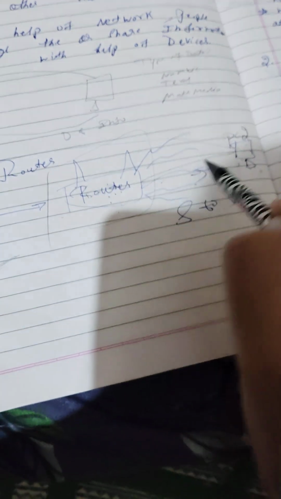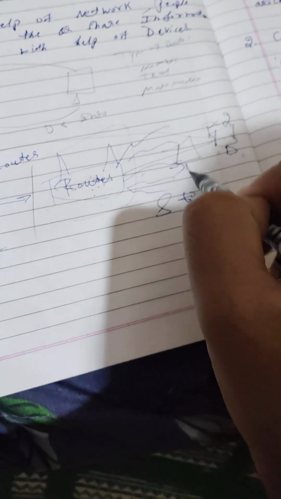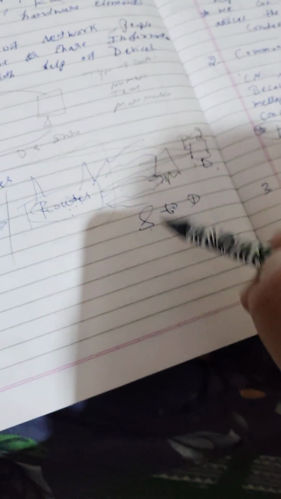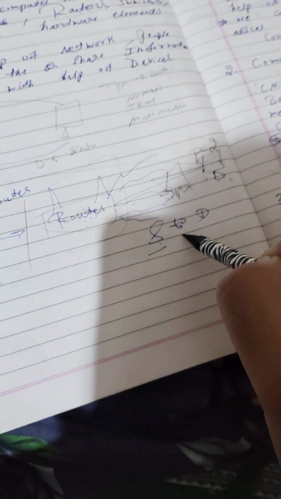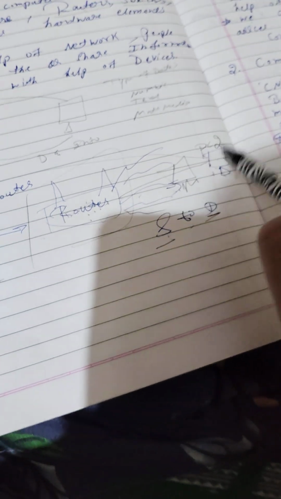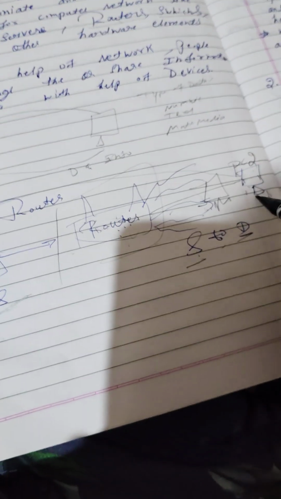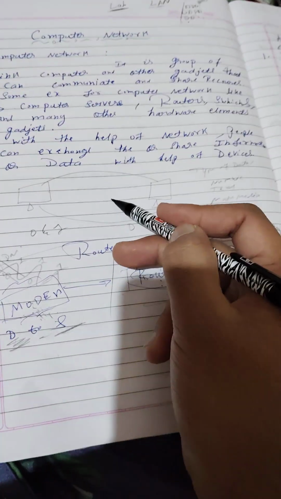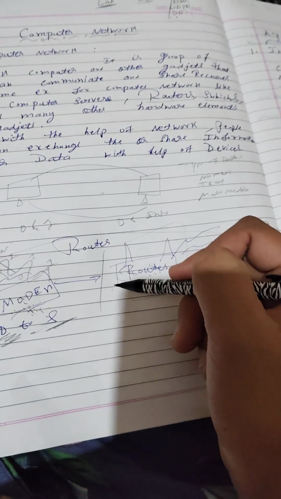Then there will also be a modem here, which demodulates the signal data back to digital data. It will come to PC2, and then it can be used. So this is how the data is transferred. This is all interrelated.